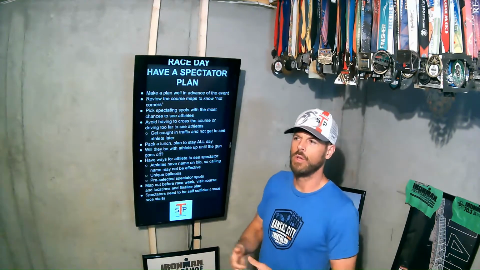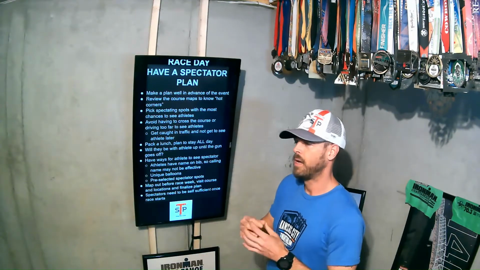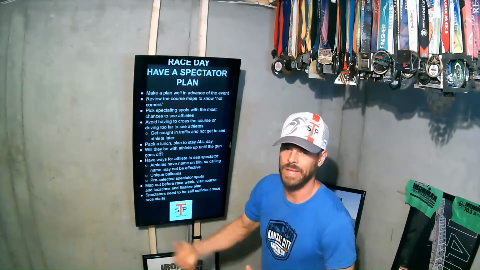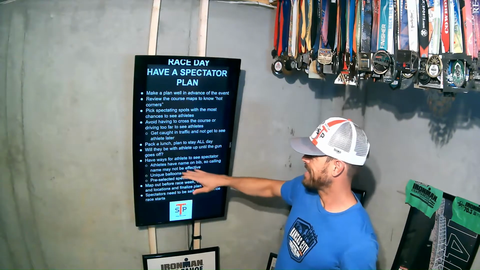possibly like Ironman Chattanooga, you could have walked a trail maybe. Sometimes they kind of shut it off. So just know the course, know the event, and is it going to be possible to be with your athlete and then see them later and be able to make all the other stuff. So have ways for the athlete to see the spectators.